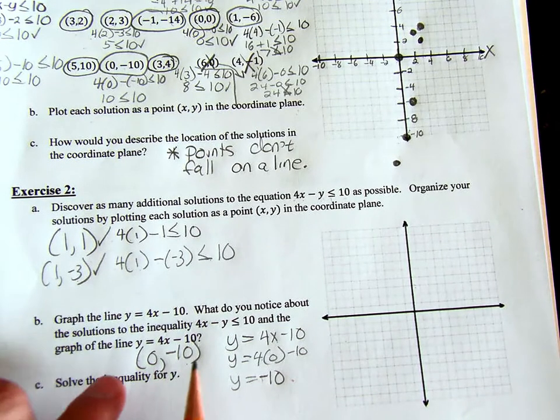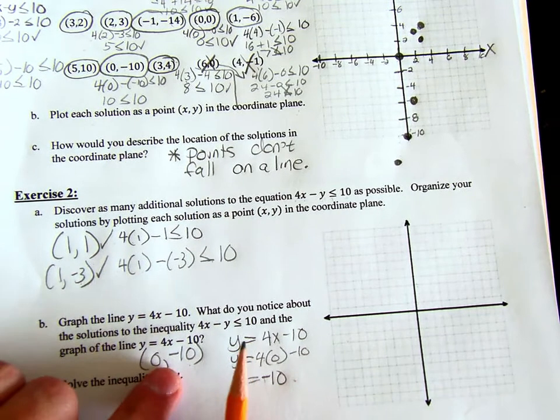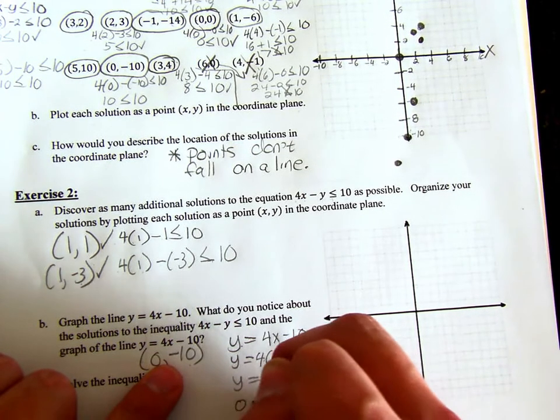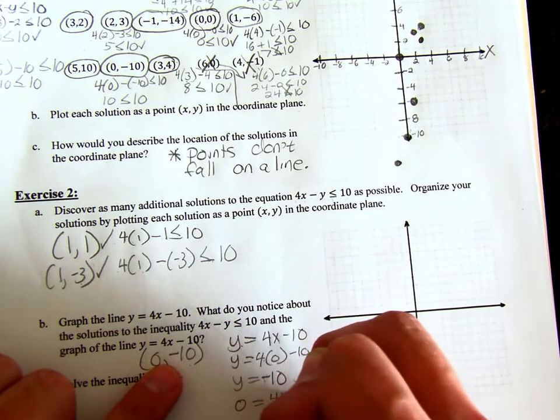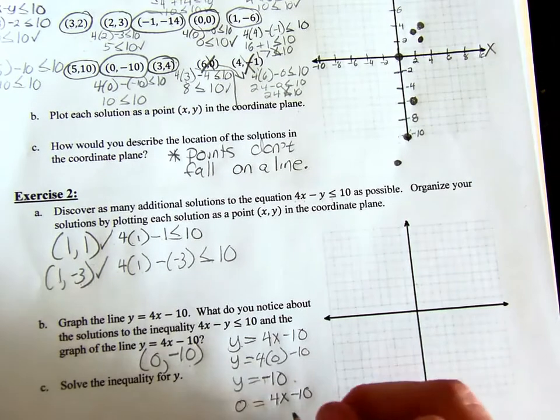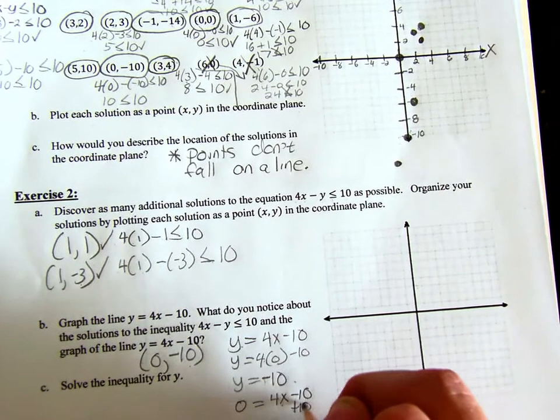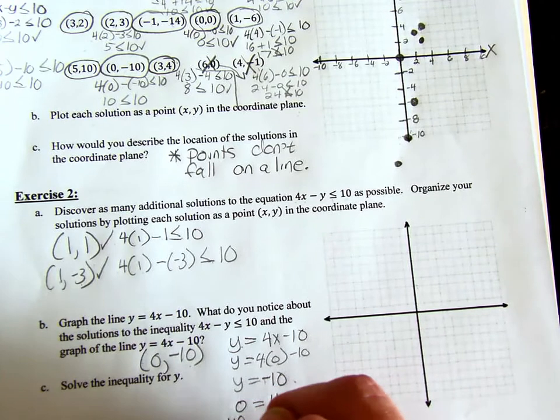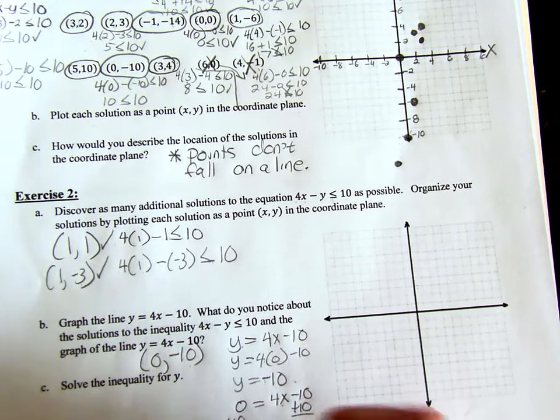Now let's look for another coordinate where instead let's set y equal to 0. So I'm going to set y equal to 0 and see what x would be. So 0 is equal to 4x minus 10. So to get x by itself, I'm going to add 10 on both sides. So I get 10 is equal to 4x. And then on both sides, to get what x is, divide by 4.